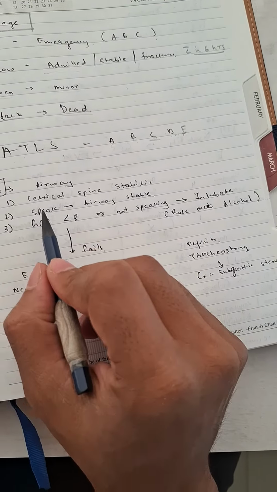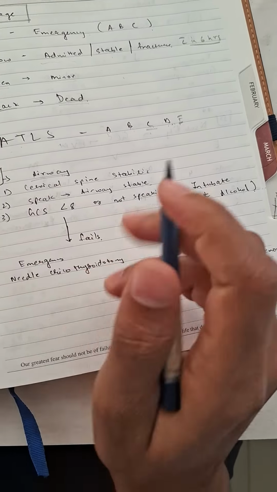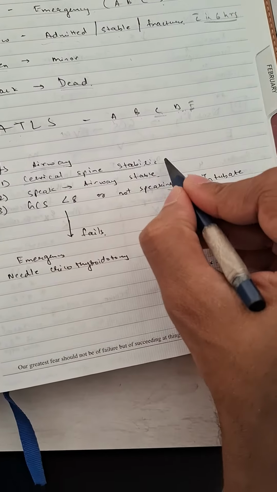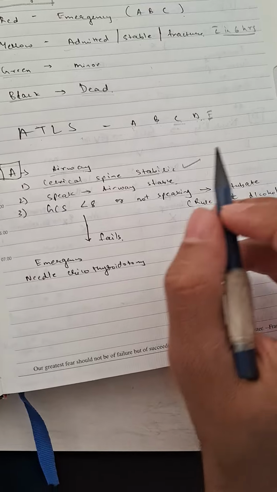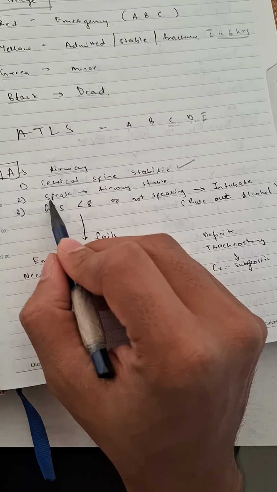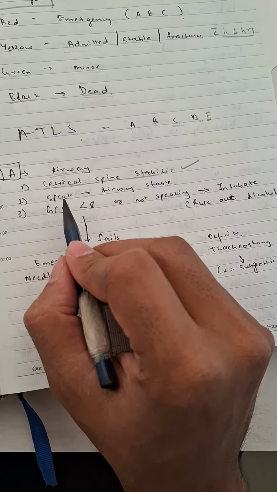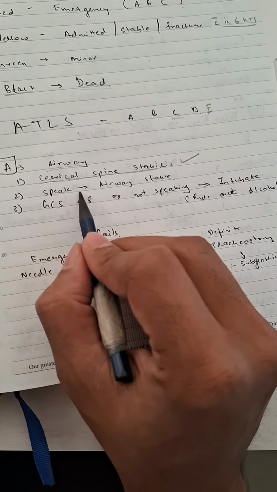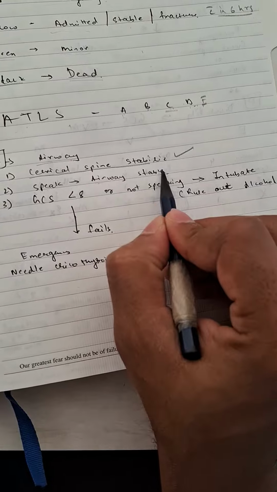So how we have to manage is, we first have to take the airway. In airway, first of all, if a patient comes in an emergency, we have to do cervical spine stabilization. This will be the first step. Then we have to see if the airway is patent or not. We just need to ask the patient. If the patient is oriented, we ask the patient to speak. If the patient is able to speak, it means the airway is stable and patent.